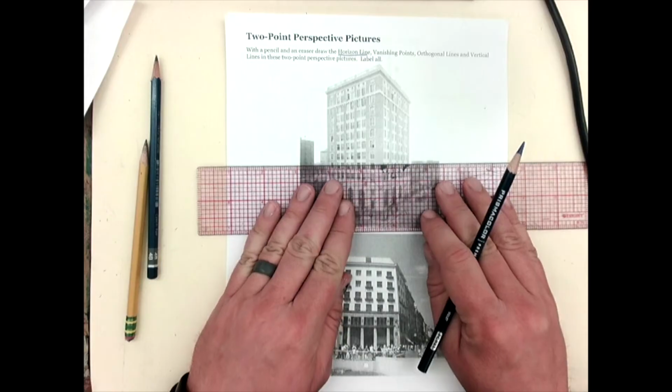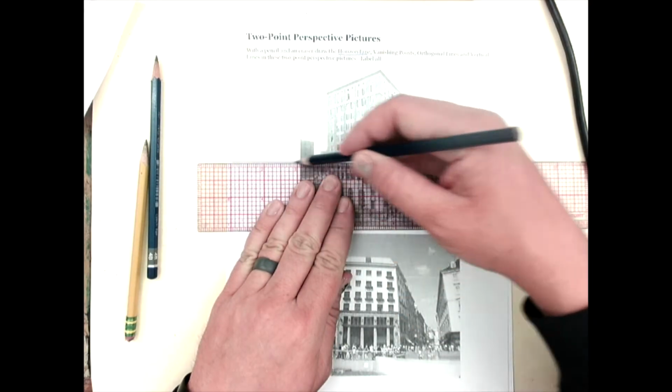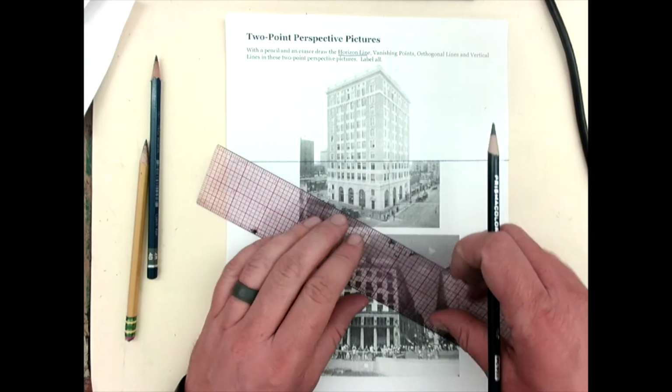I'm going to be starting with the horizon, which I'm going to draw in purple. I'll color code all these for you. So the horizon's going to go straight through right here.